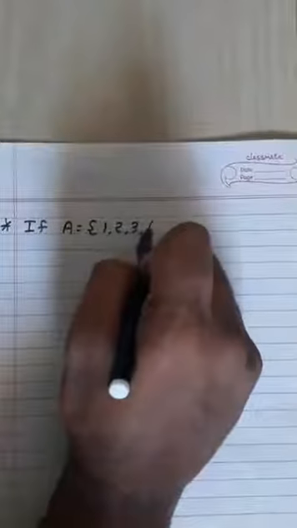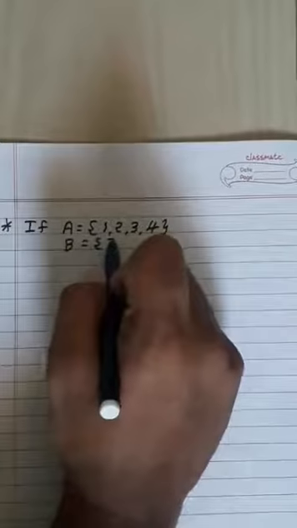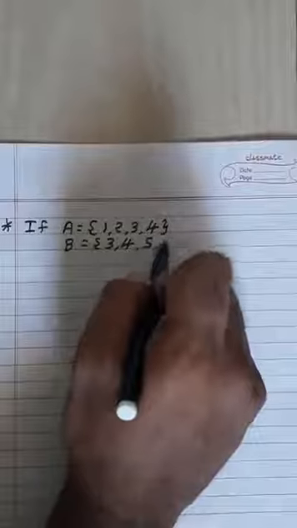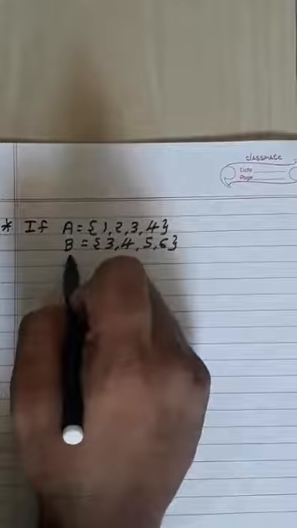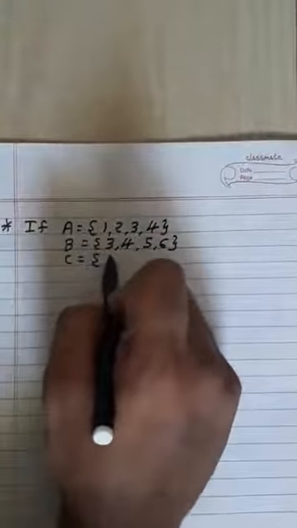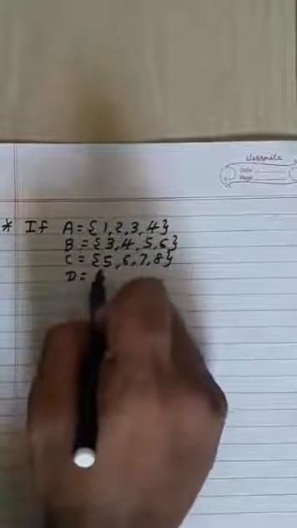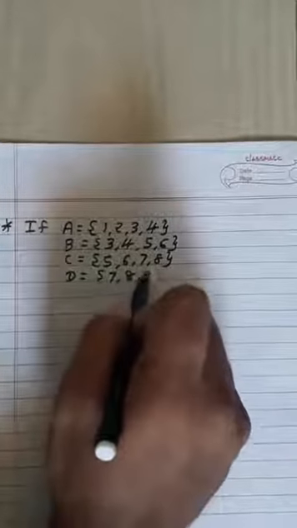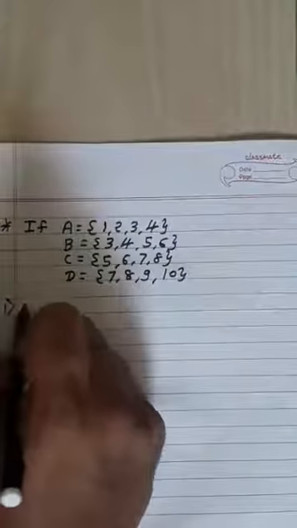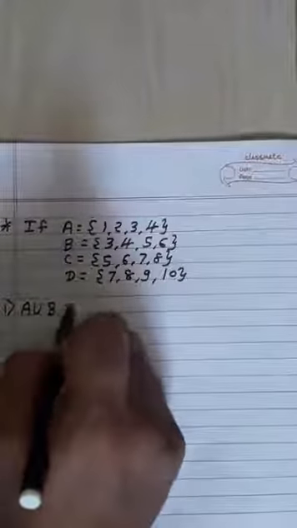If we consider 4 sets, A is equal to set of 1, 2, 3, 4, B is equal to set of 3, 4, 5, 6, C is equal to set of 5, 6, 7, 8, and D is equal to set of 7, 8, 9, 10. Now find out the first question, A union B.